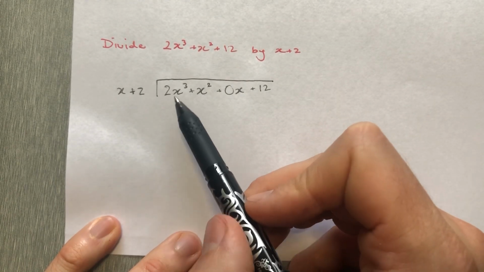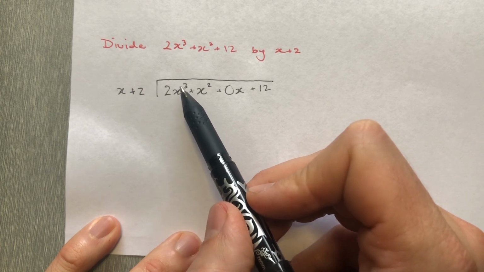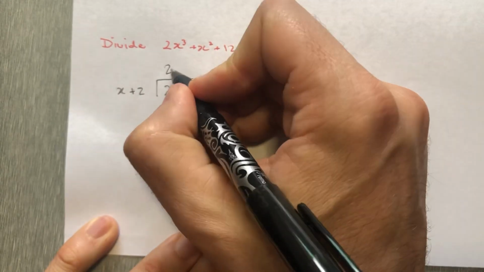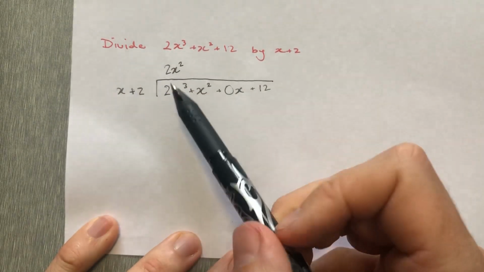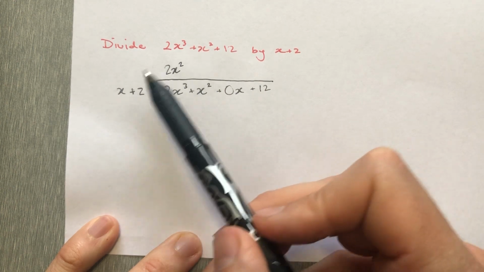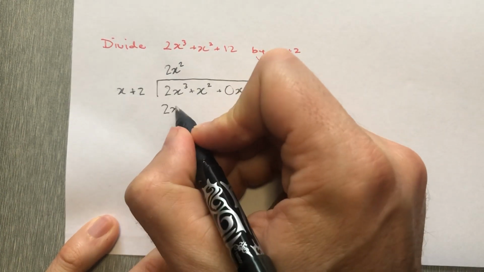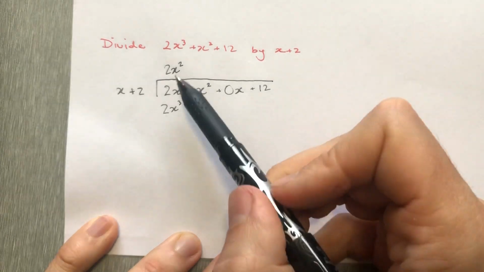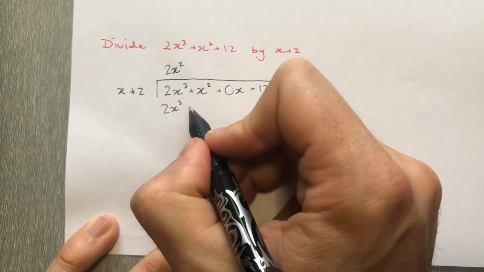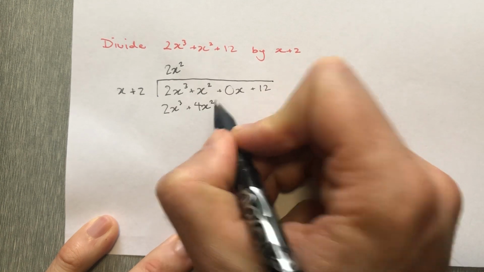Okay, so we need to take this term here and divide it by that one there, so that's going to give us 2x squared. Now you've got that answer up the top, you need to times that answer by each of these terms here. So 2x squared times x is 2x to the power of 3. Then you need to do it by that one as well, so 2x squared times 2 is 4x squared.